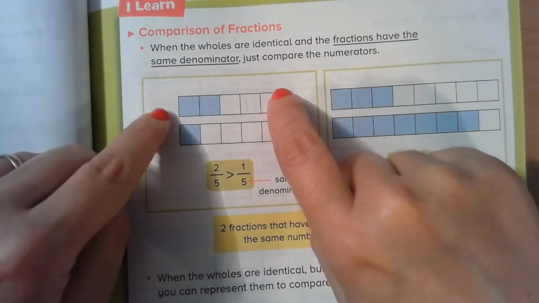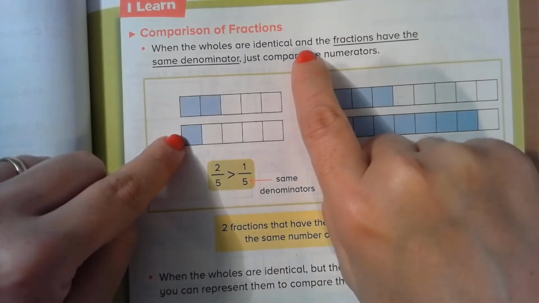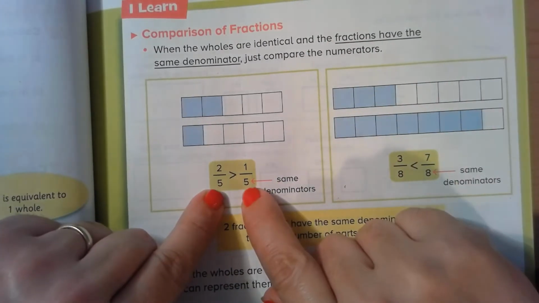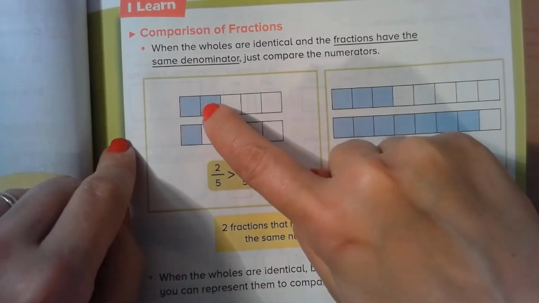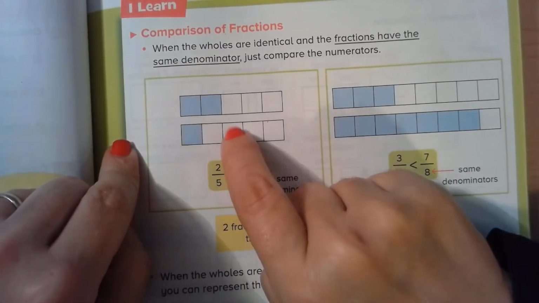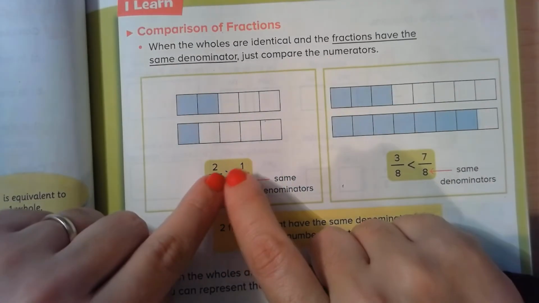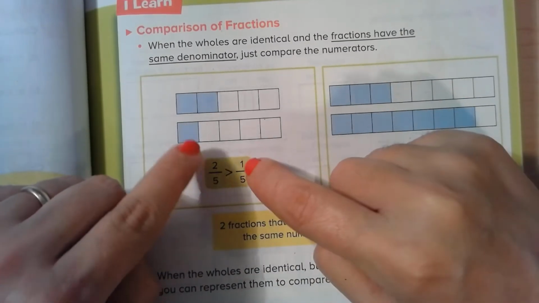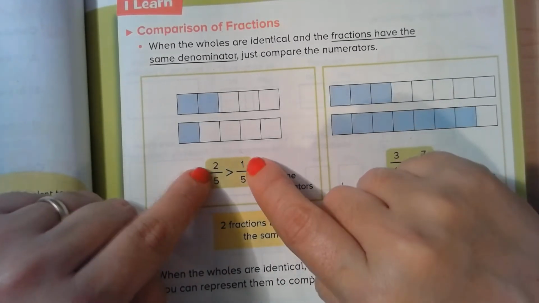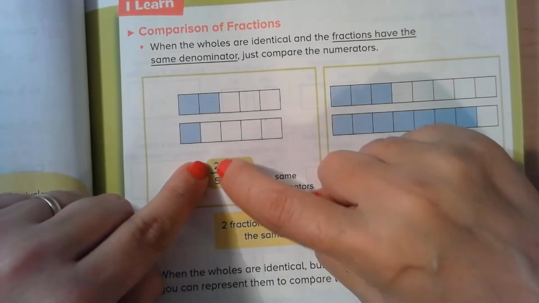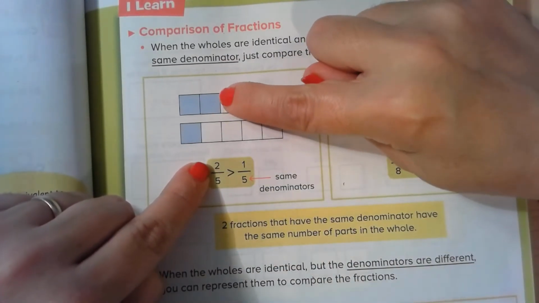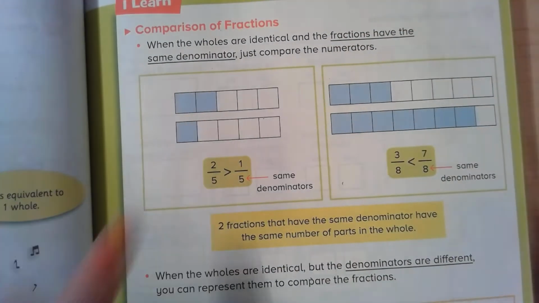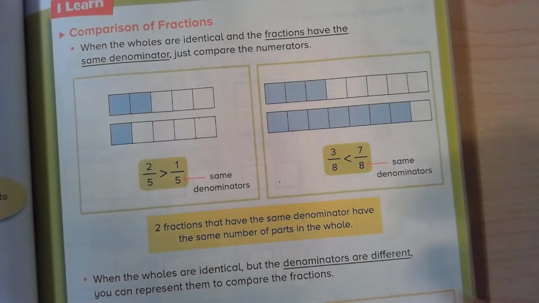So when the wholes are identical and the fractions have the same denominator, do you see how they both have a 5? Because it's out of 5 equal parts. 1, 2, 3, 4, 5. All you have to do, if they have the same whole and the same denominator, is compare the numerators. So all you have to do is compare 2 and 1. So 2/5 is greater than, there's more shaded, than 1/5. Does that make sense?